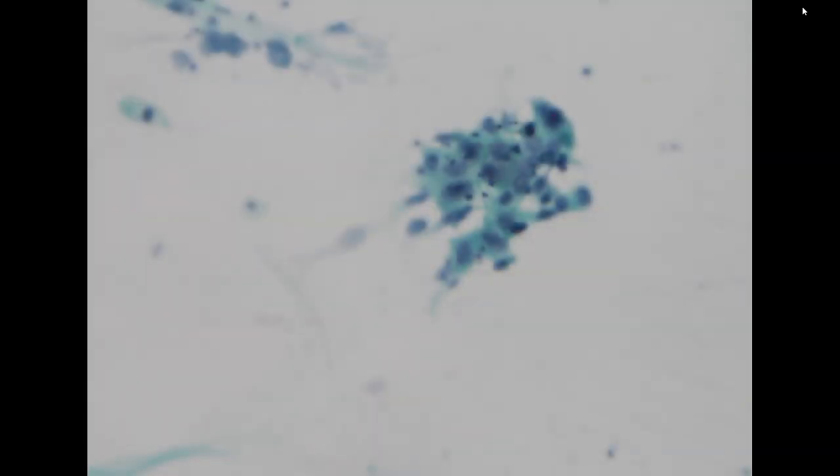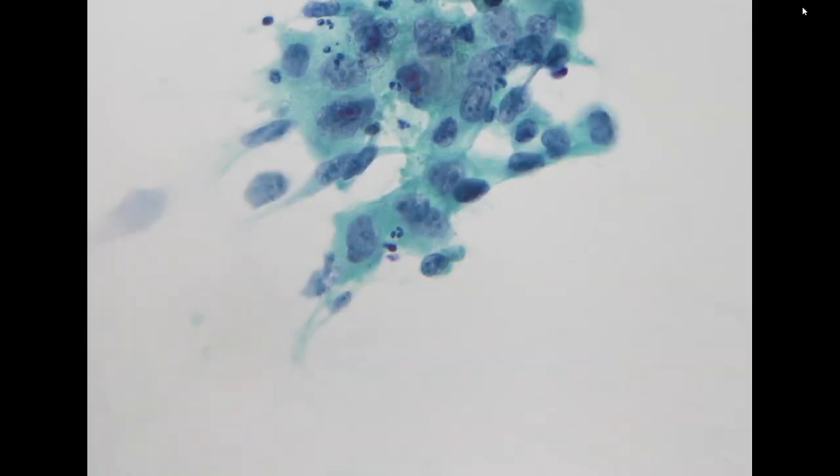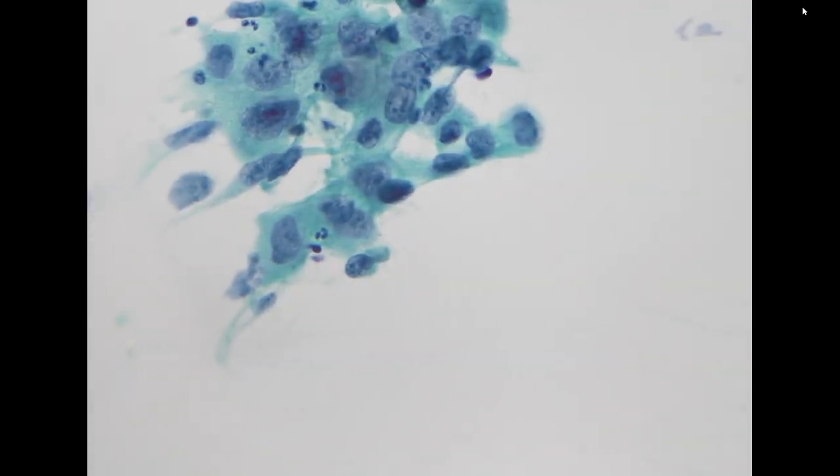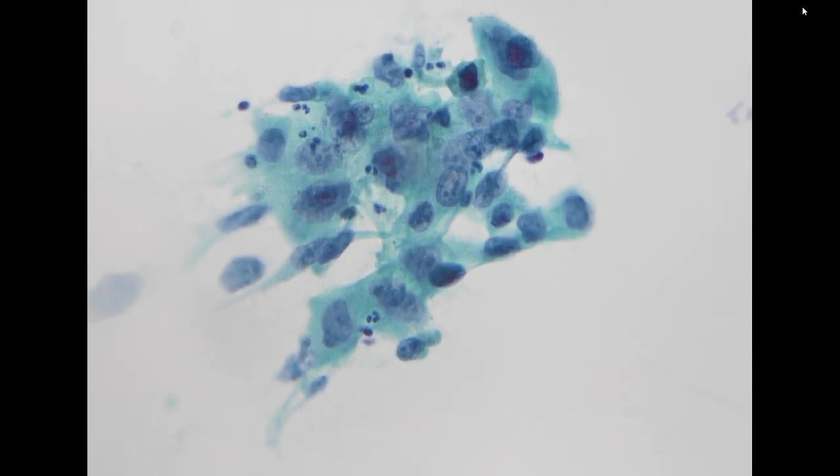So let's move to a bone aspiration. In bone aspiration, supposedly we will only see bone marrow elements. Here we see a very ugly malignant cluster, and it looks like adenocarcinoma. So it is a metastatic adenocarcinoma. The patient had a known history of lung cancer. So this is compatible with metastatic lung cancer.